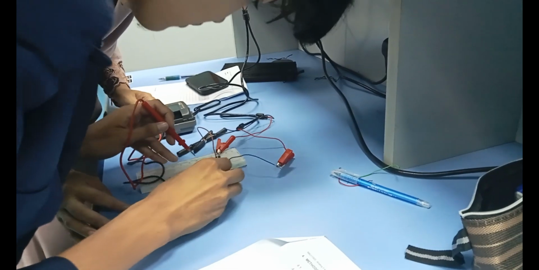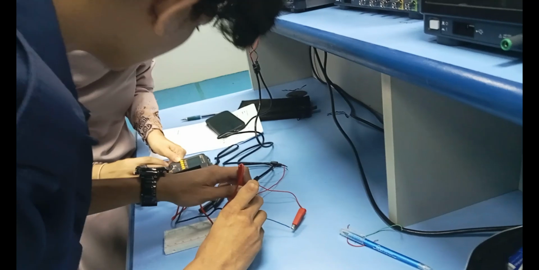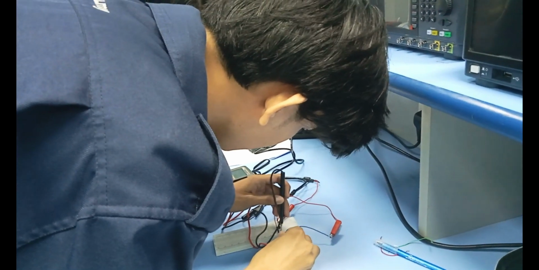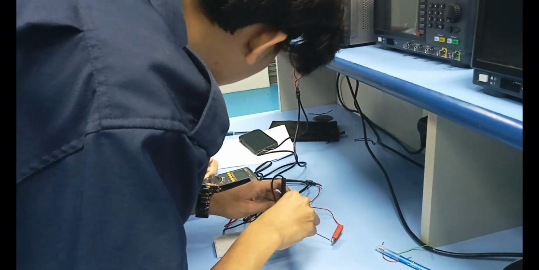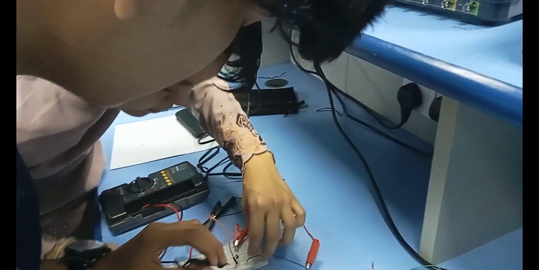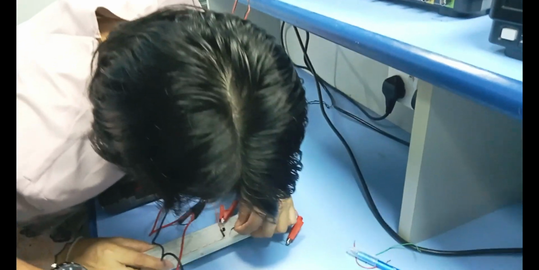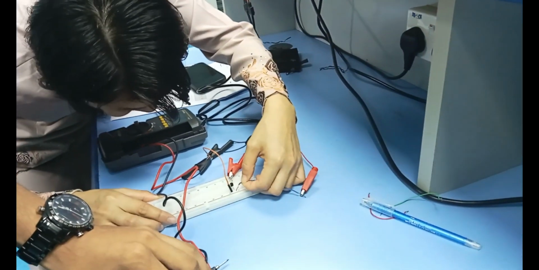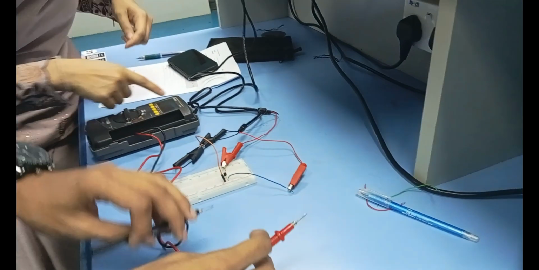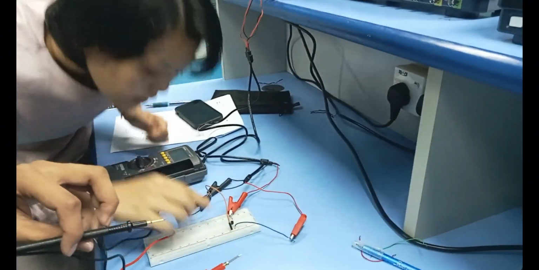Ukur. Ni tukar pergi current dulu. Okay, baru ukur. Dah jalan kan? Sekejap. Okay.